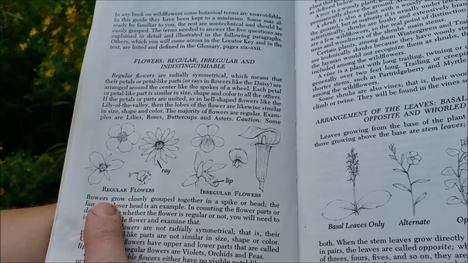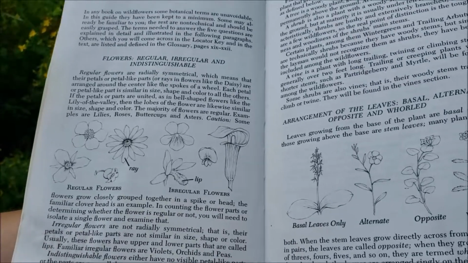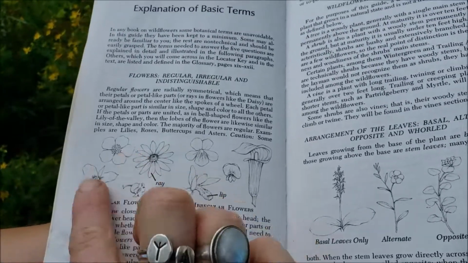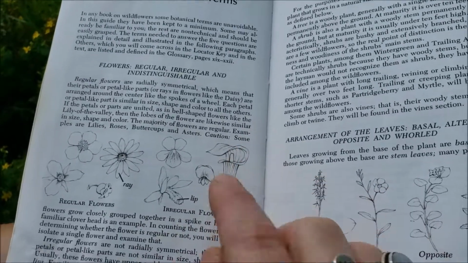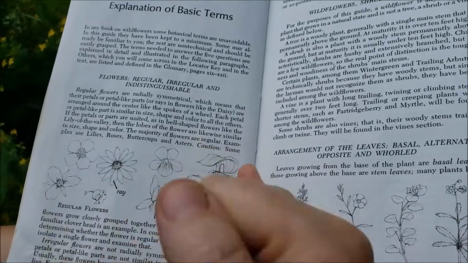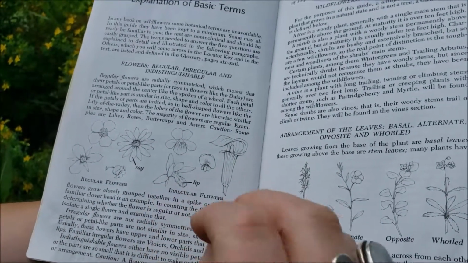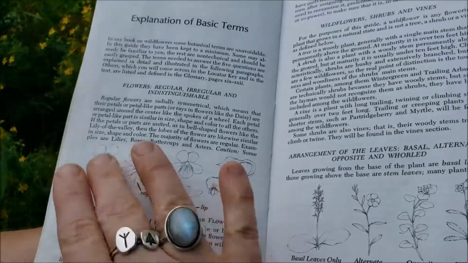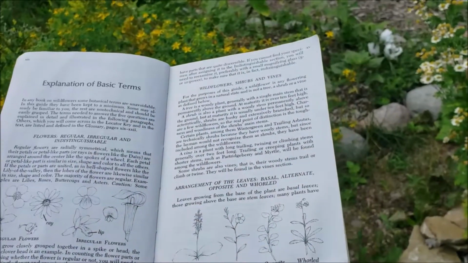Basically, a regular flower means that it can be radially divided. It's symmetrical, like a daisy or an echinacea flower. Irregular flowers, see, like right there, it shows you Jack in the Pulpit. There's really no way to divide a Jack in the Pulpit flower on all different radiuses to be able to make it symmetrical. So this would be considered an irregular flower. So I definitely, again, recommend that you take the time to read these terms.